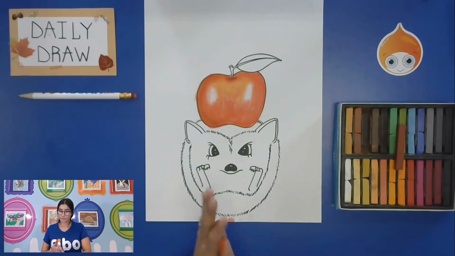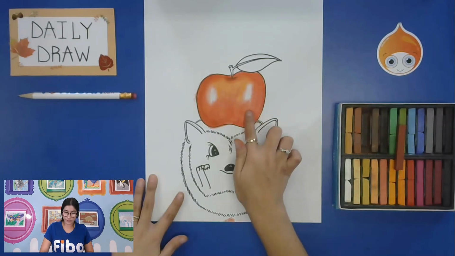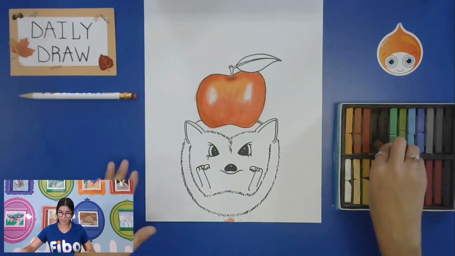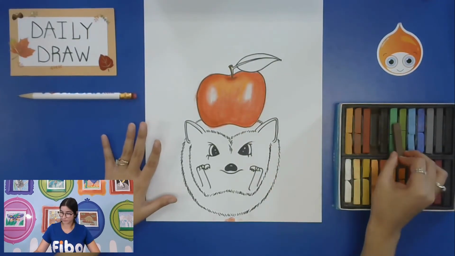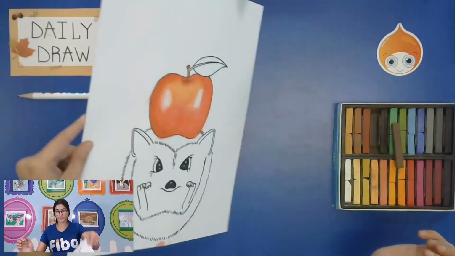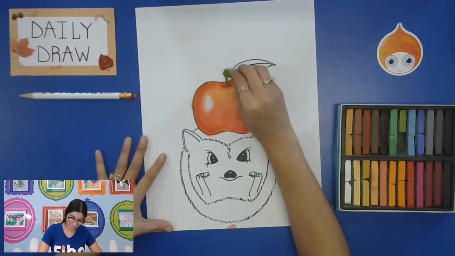And now that my apple is colored in, next I'm going to take my brown and I'm going to fill in the stem. So I'm going to take my brown here, color in the top and just one side, my darker side for my stem. And then I'm going to take one finger, blend that in. So that way I have a dark and a lighter side. And then I'm going to take my green and fill in my leaf.